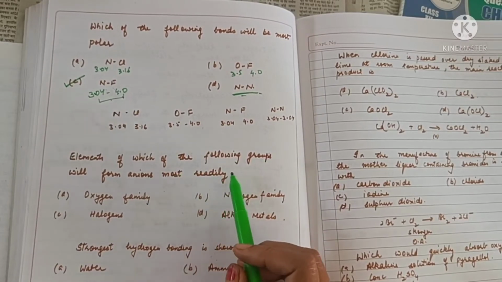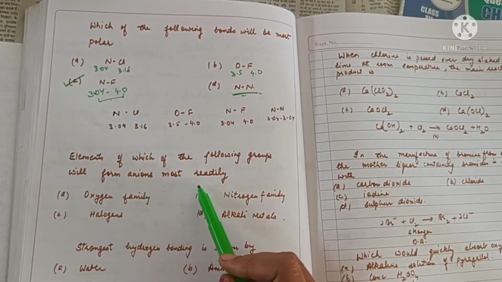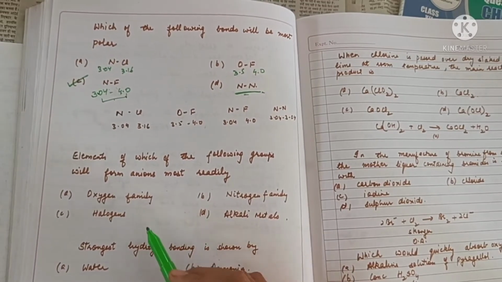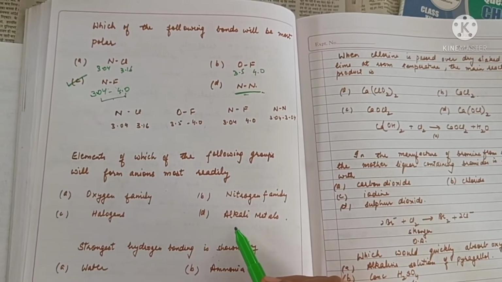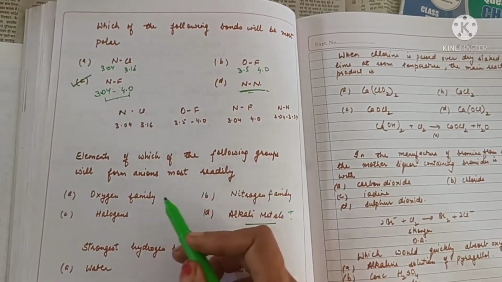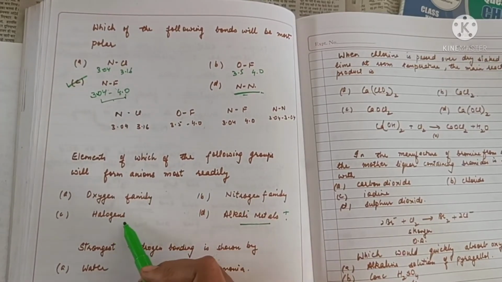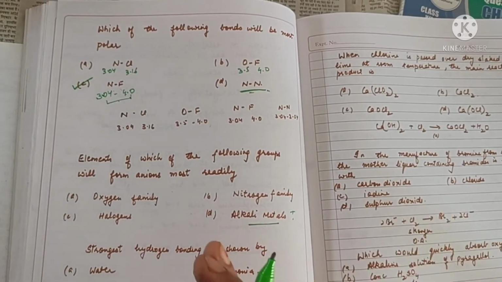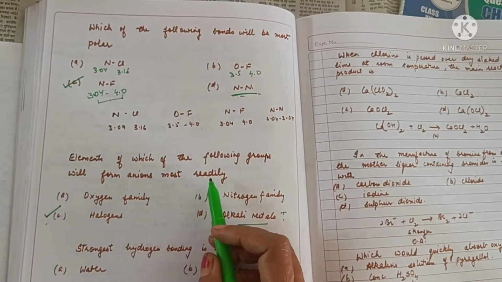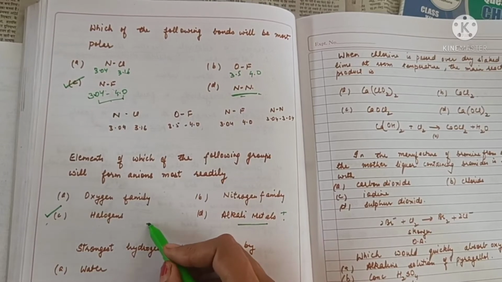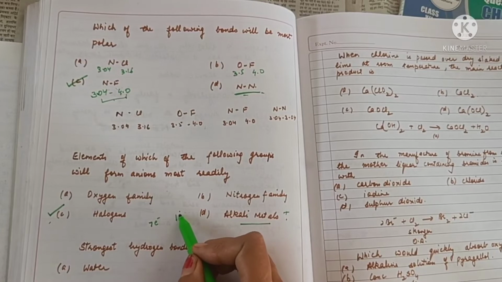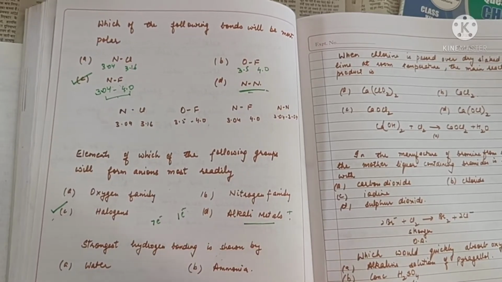Elements of which of the following groups will form anions most readily? So alkali metals form cations, not anions. Amongst oxygen, nitrogen and halogen, the one which is placed extremely to the right, halogens, will form the anions most readily because they have 7 electrons in their outermost shell and need only 1 electron to acquire a stable configuration.